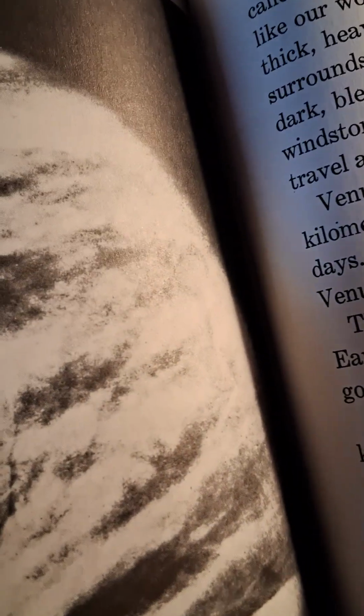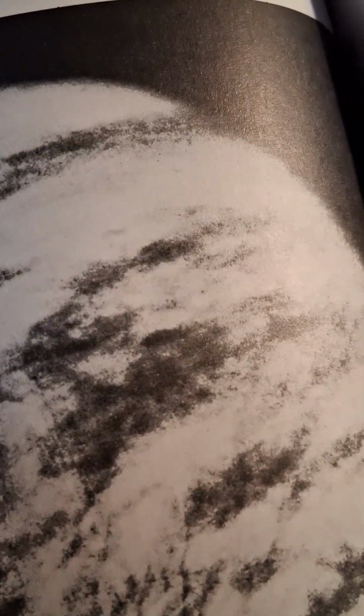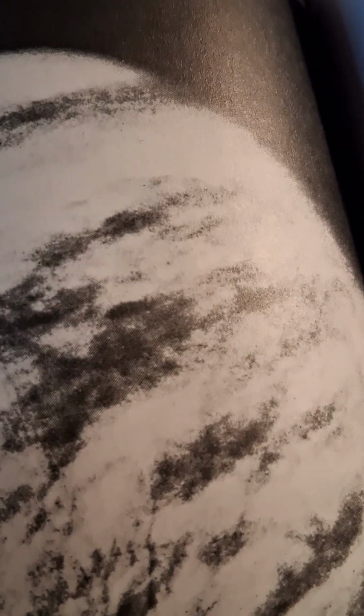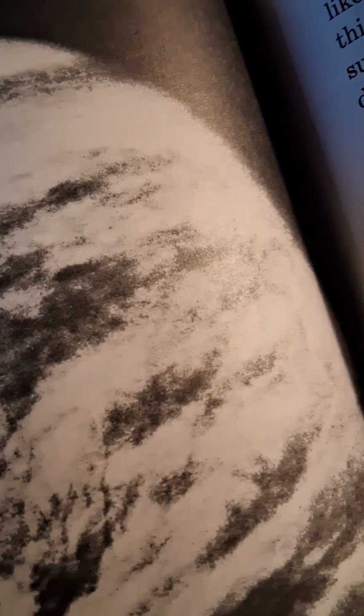Its whole surface is probably a great, dark, bleak desert, hot as melted lead, where terrible windstorms rage. Its upper clouds move so fast that they travel all the way around the planet in only 4 days. Venus is about 67 million miles from the Sun. Its year lasts 225 of our days. Its day is as long as 243 of our days. Thus, on Venus, a day is longer than a year.